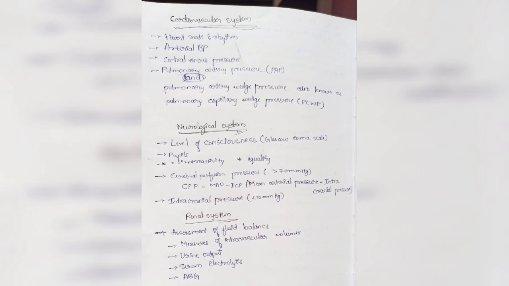In assessment, the cardiovascular system: heart rate and rhythm, arterial pressure, central venous pressure, pulmonary arterial pressure, and pulmonary artery wedge pressure, also known as pulmonary capillary wedge pressure. After the cardiovascular system, next is the neurological system.